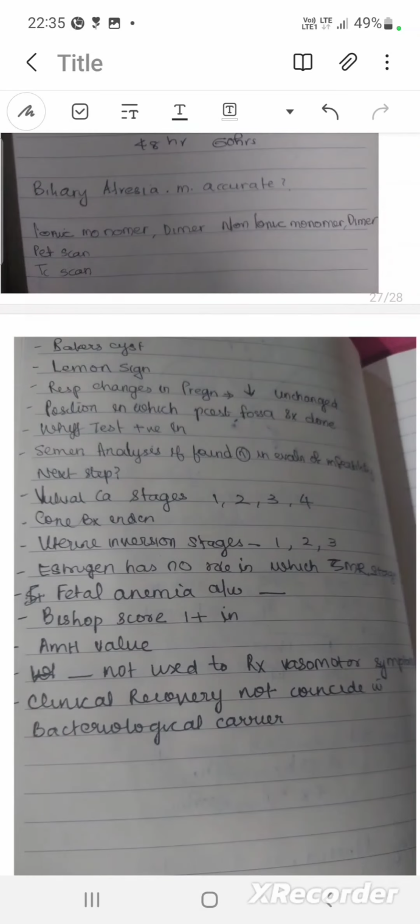Ionic monomer, so this is the order you have to remember. Ionic monomer, dimer, non-ionic monomer, dimer. So that ratio is 3:2, 6:2, that is 3:1, then again 3:1, and then 6:1.